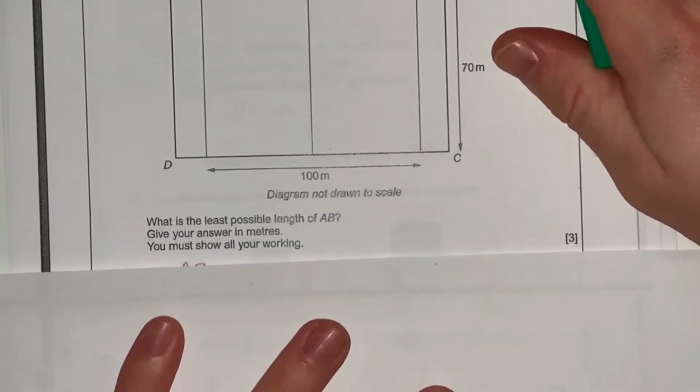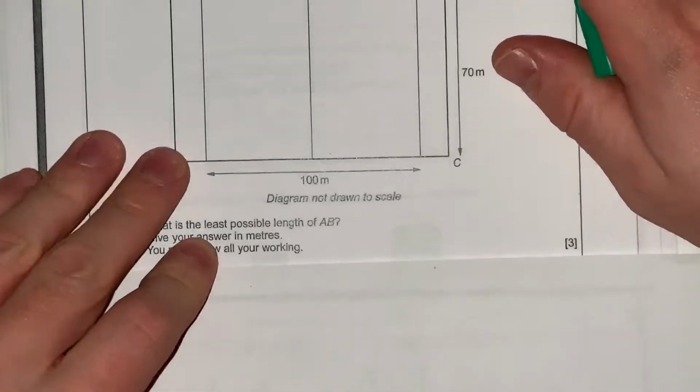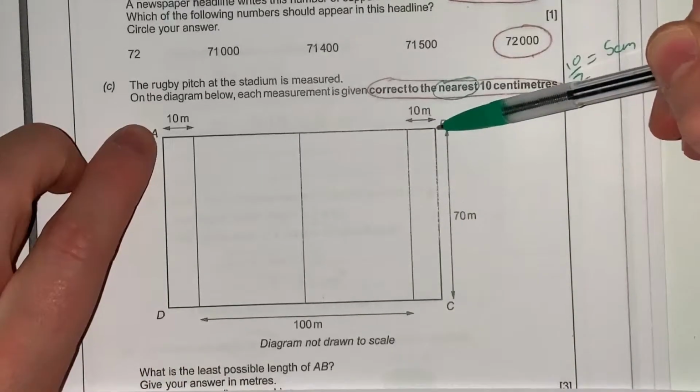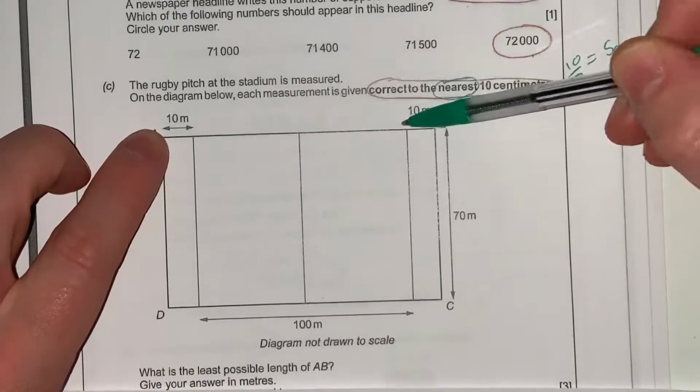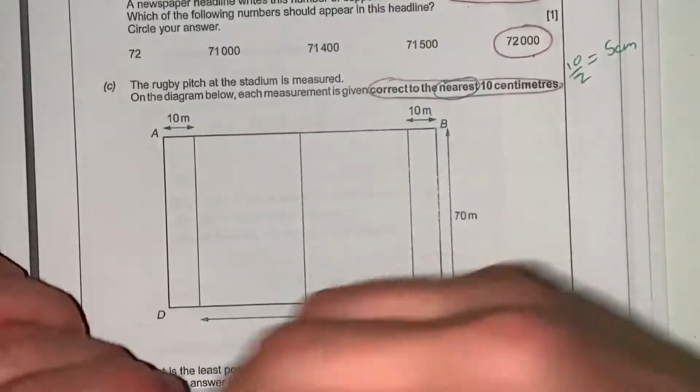Right then, what is the least possible length of AB? So AB is from here to here. Well, we know from there to there is 10, from there to there is 10, from there to there is 100.